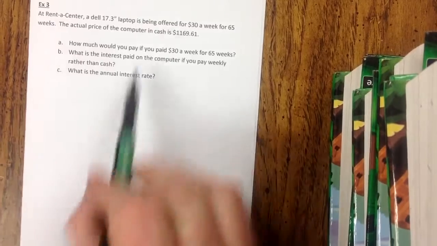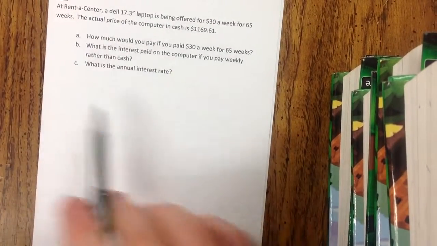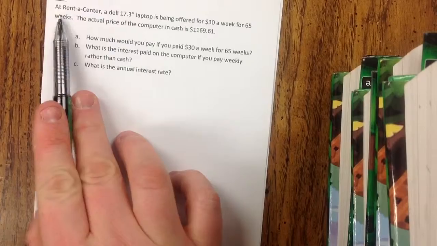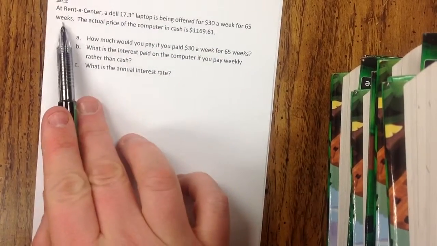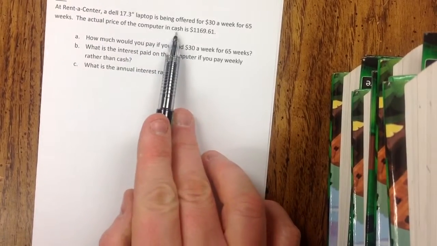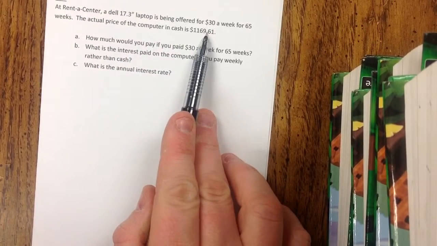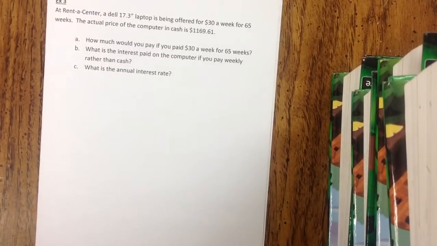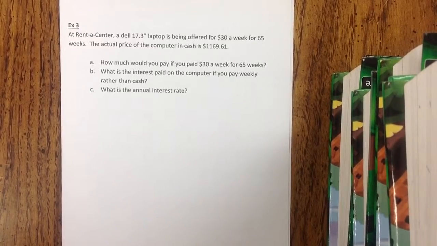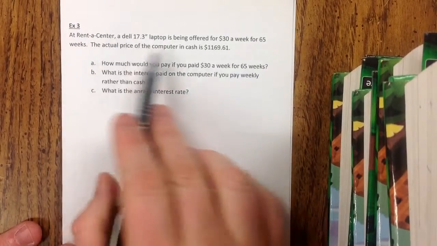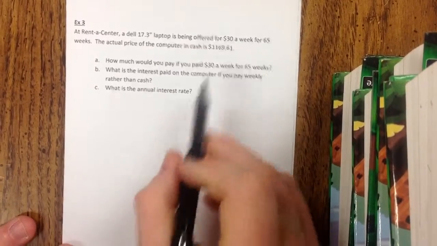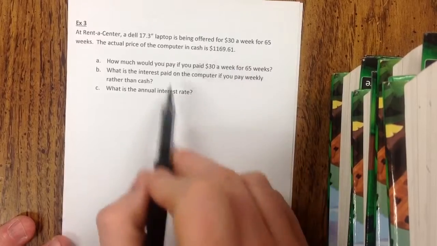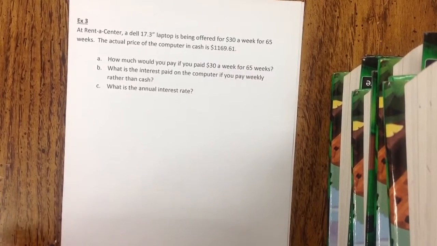So I would say this is probably a good thing just to work on your own and think about what you think is the better deal. At Rent-A-Center, this laptop is being offered for $30 a week for 65 weeks, and the actual price of the computer in cash is that much money. All right? So this is where I get a little on a soapbox, because Rent-A-Center is a real business, and I looked this up offline, where this is an actual thing, where I actually looked at what they said the actual price was, and that's where it's going to be.